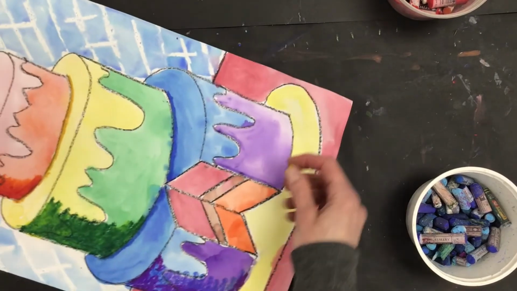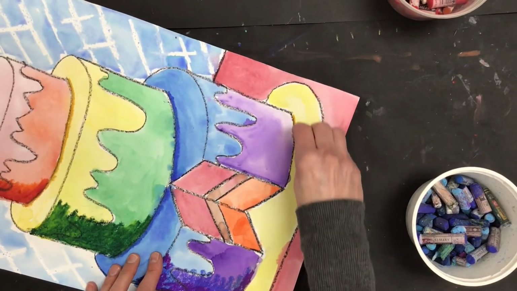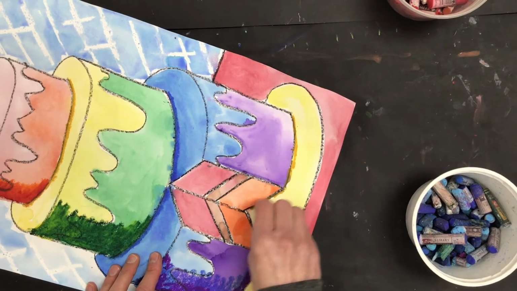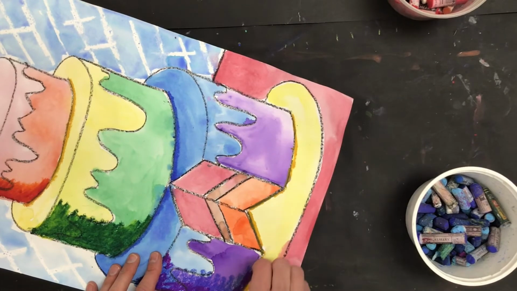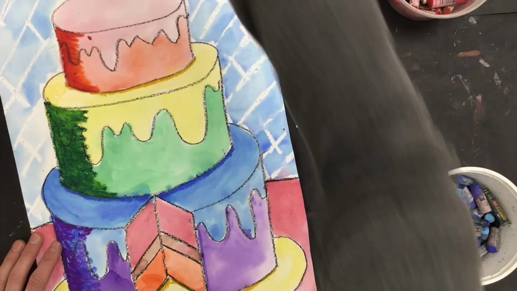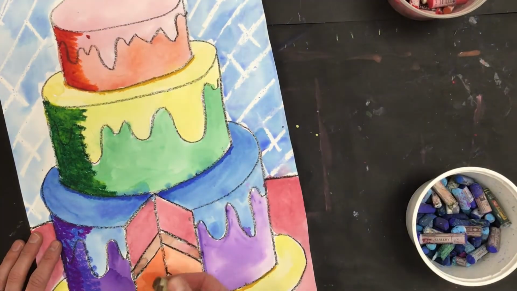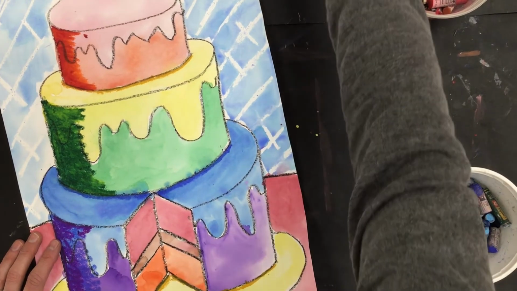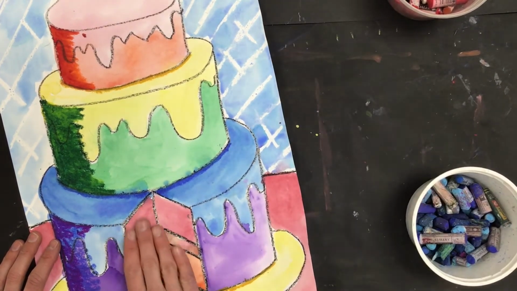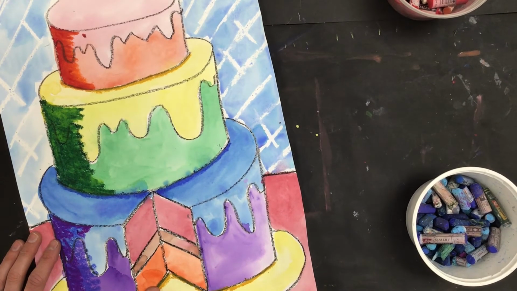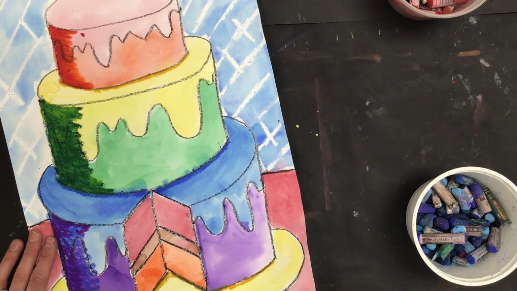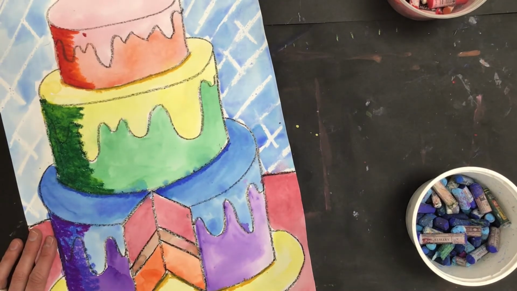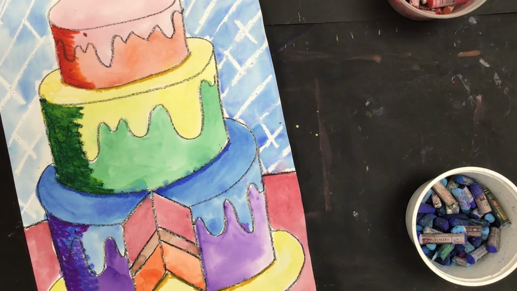And I just noticed I forgot to do down here. I'm going to see shadow where it's touching the table or the plate. I'm going to see a little bit of shadow on this side also. I'm going to make this side just a little bit darker, and I think I might get one color just to kind of make this whole side a little bit darker. So I'm thinking about which color would be best, and I think I'm going to try a blue, and we'll see what that looks like.